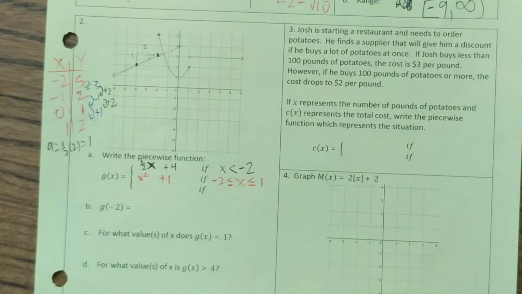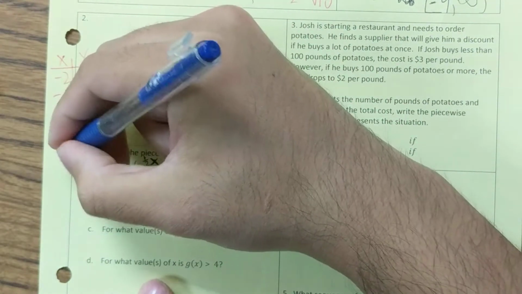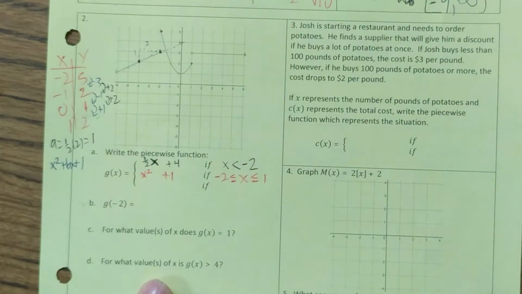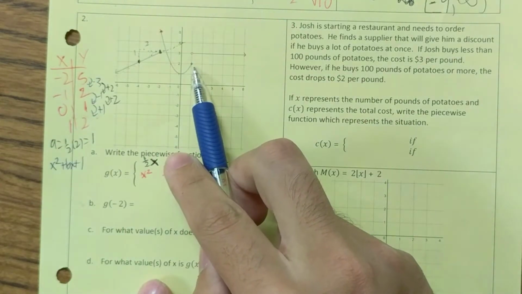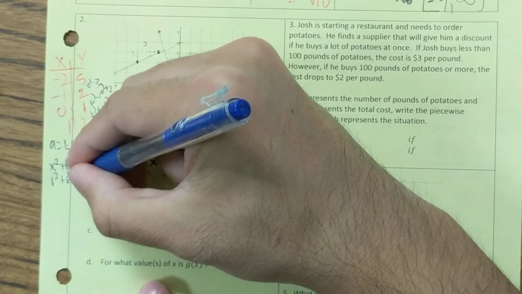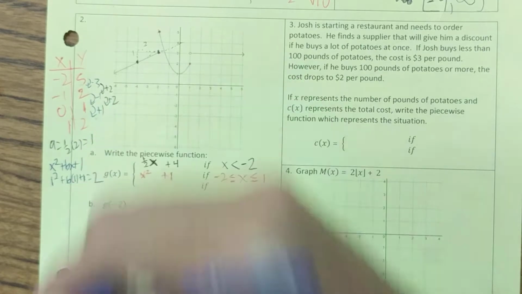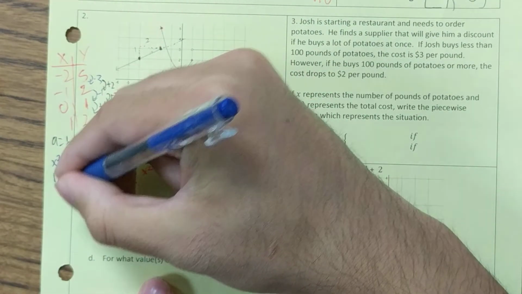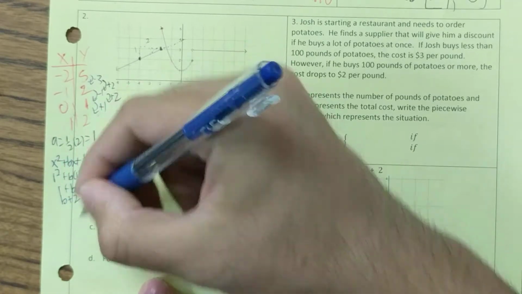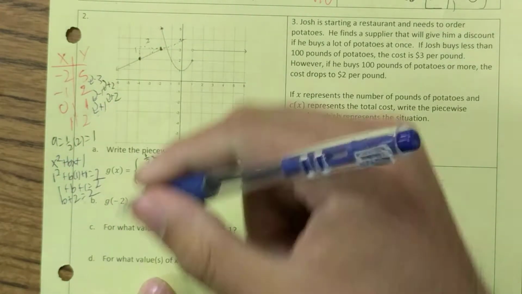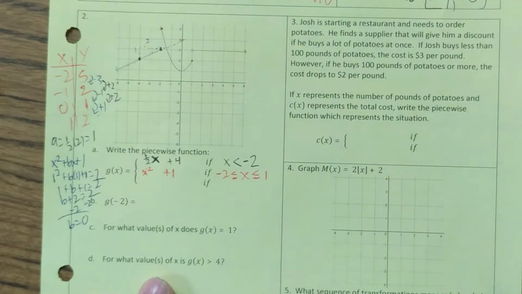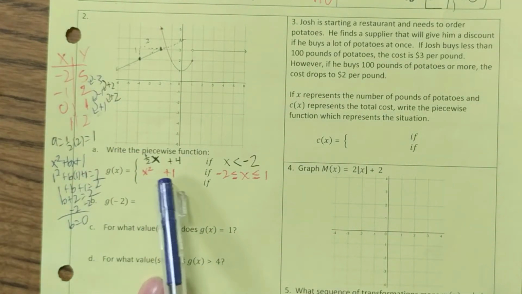Okay, so what about maybe a b value? So I already know it's x squared plus bx plus 1. So let me plug in the point (1, 2) on the parabola. So when x is 1, y should equal 2. Okay, so 1 plus b plus 1 equals 2. I get b plus 2 equals 2. Well, if b plus 2 equals 2, subtract 2 from both sides, b is 0. So b goes away, so it's just x squared plus 1.